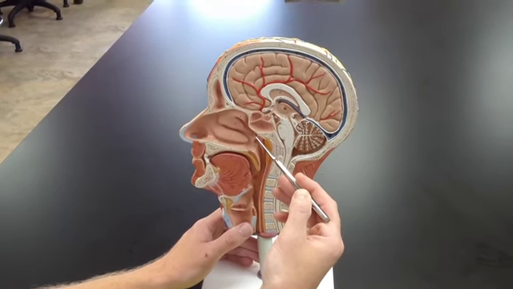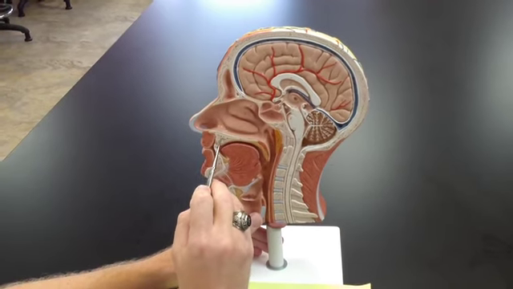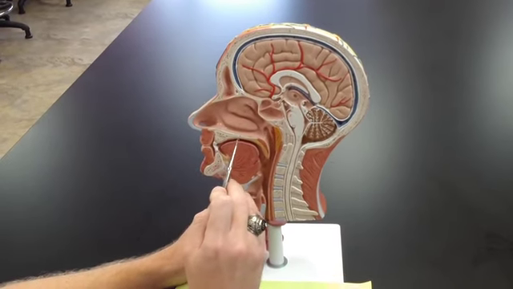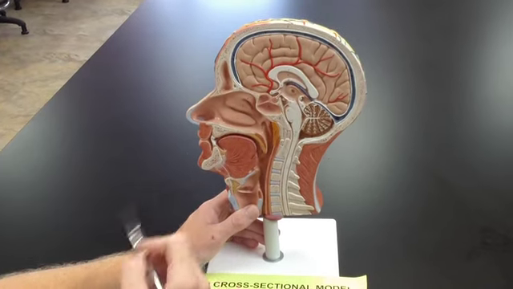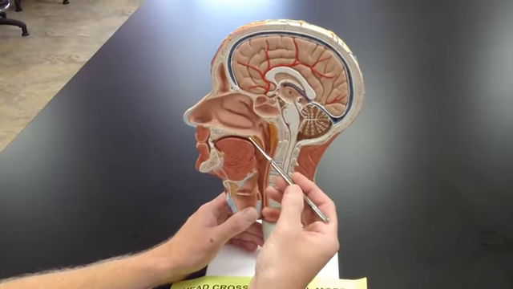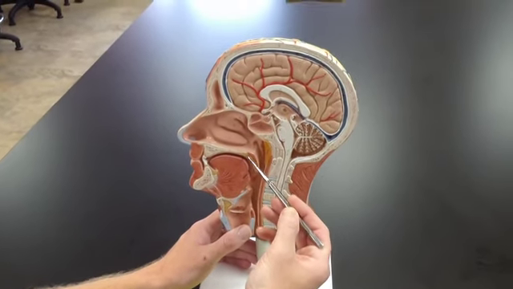The next thing on your list is the hard palate and soft palate. So the bone right here is your hard palate, okay? So this right here is your hard palate. It's hard because it's a bone. This is your soft palate right here, back here.